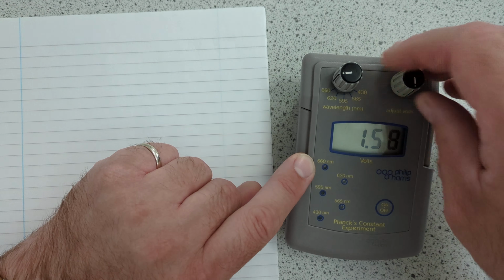It's a green LED. Focus. It's around about there. It's more like 1.63. And then about there, 2.97. Okay, let's turn it off.